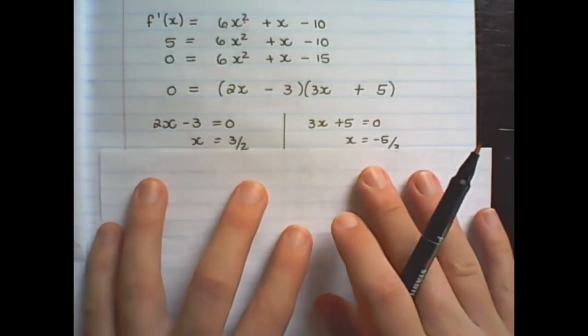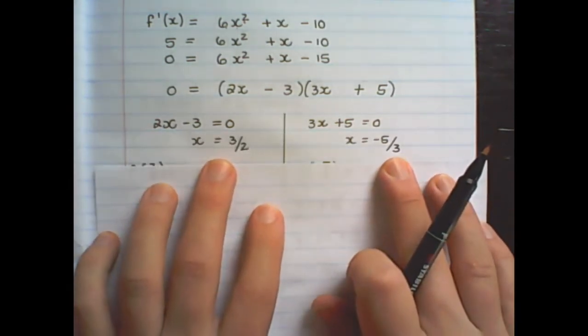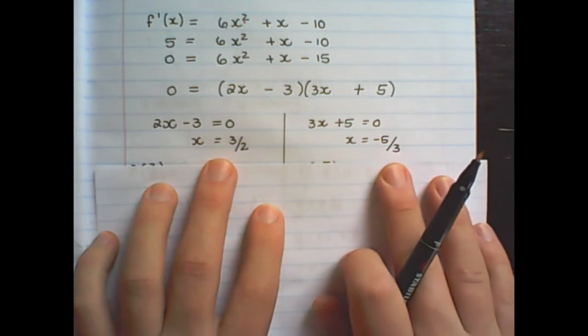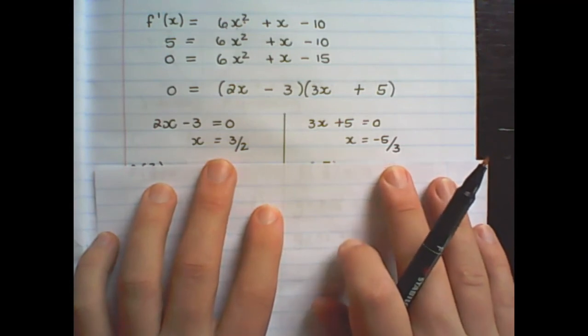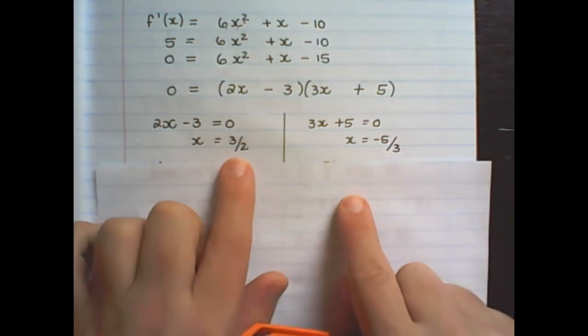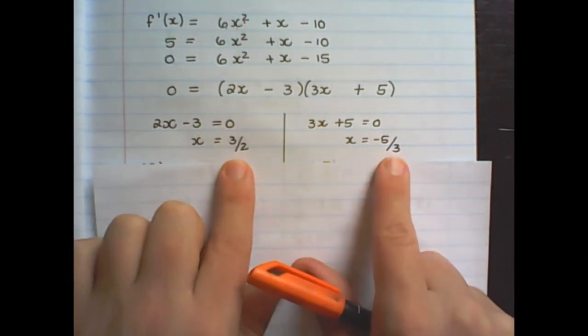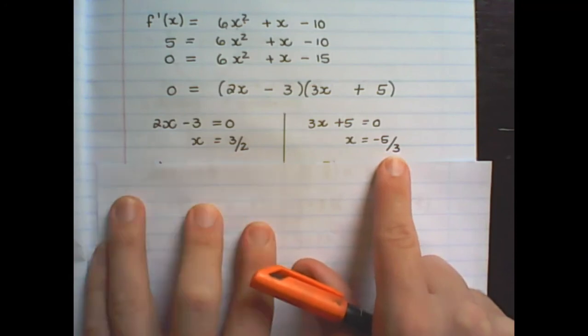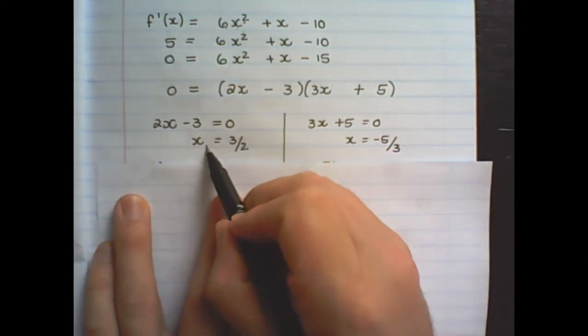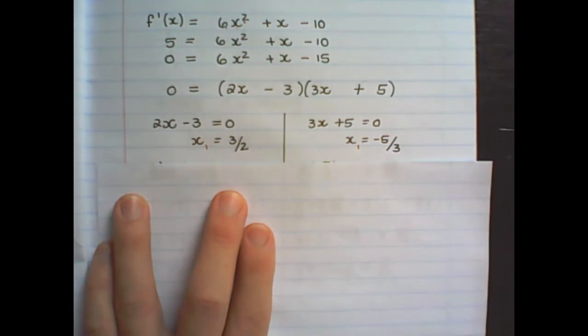And because we have two separate values of x, we would find two different equations of the tangent. So we'll have two tangent lines with a gradient of 5. The one tangent line would be at x equals 3 over 2, and the second tangent line would be at x equals negative 5 over 3. These then represent x1 in both of our formulas.